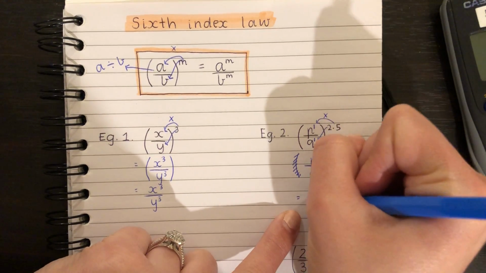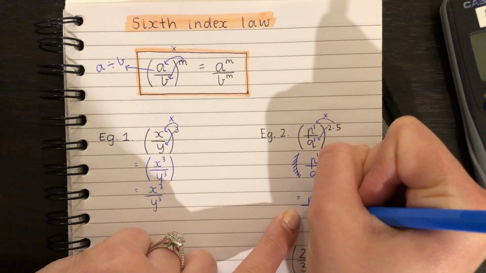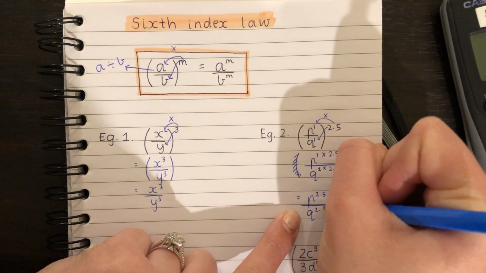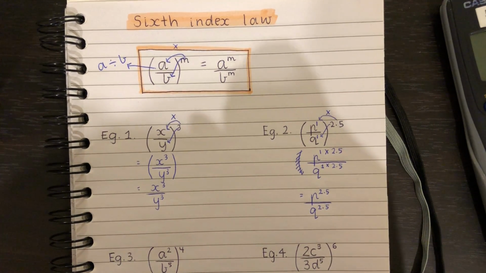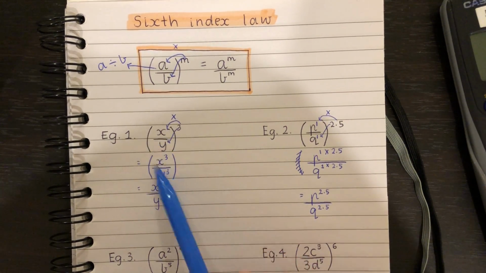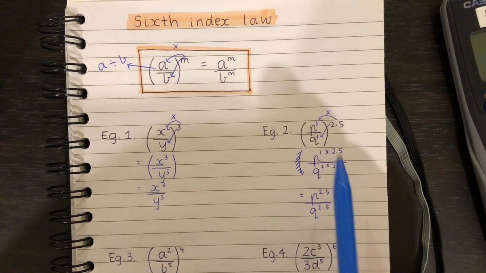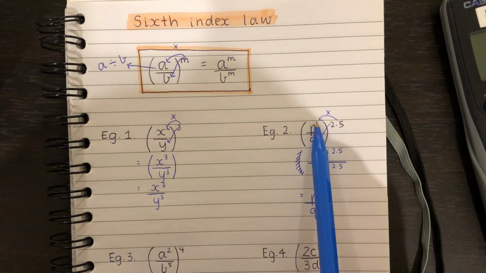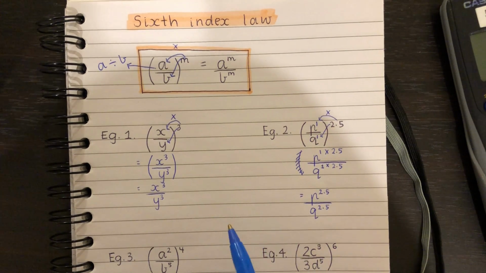So our overall answer is P 2.5 divided by Q 2.5. Okay, so it's the exact same thing that we did here, except I'm just making you realize and understand yet again that there are imaginary 1s on top of singular numbers and letters.